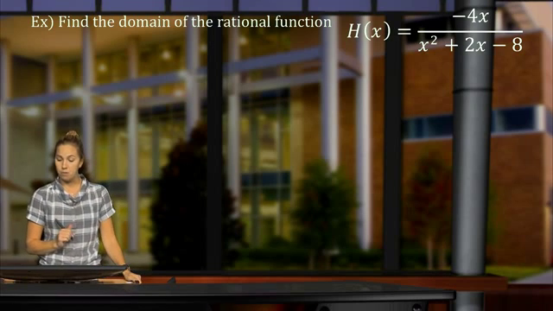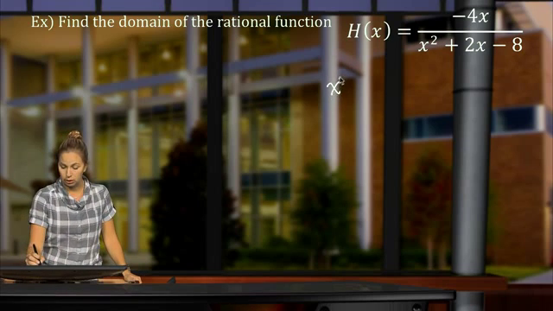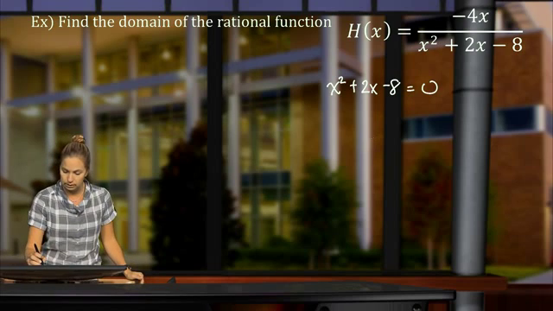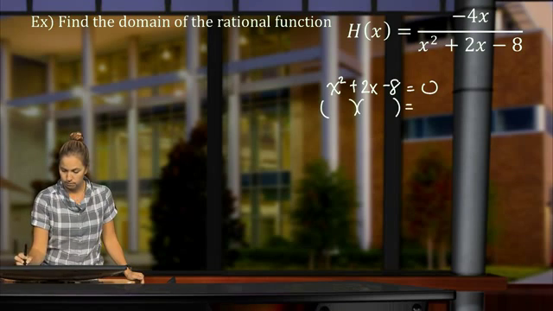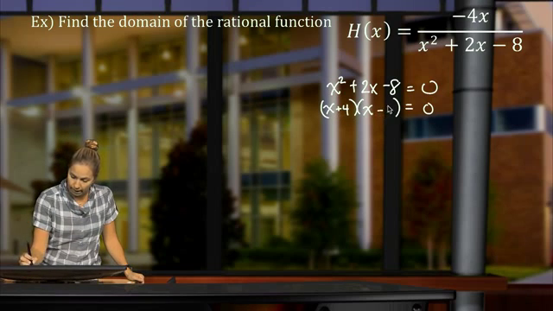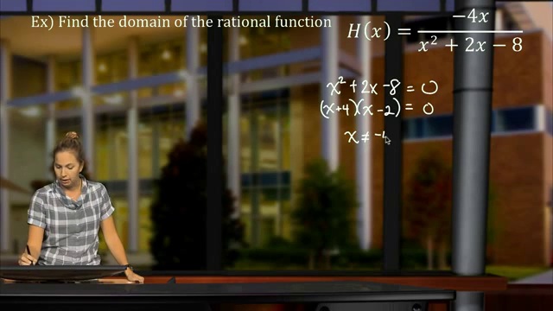Let's look at another one. Negative 4x divided by x squared plus 2x minus 8. Again, to find our restrictions, we set the denominator equal to 0. X squared plus 2x minus 8 equals 0. And this is a quadratic function, so we'll factor it to find the zeros. We need factors of negative 8 that sum to positive 2. So this is positive 4 and negative 2. And from here we can see that x cannot equal negative 4 and positive 2.